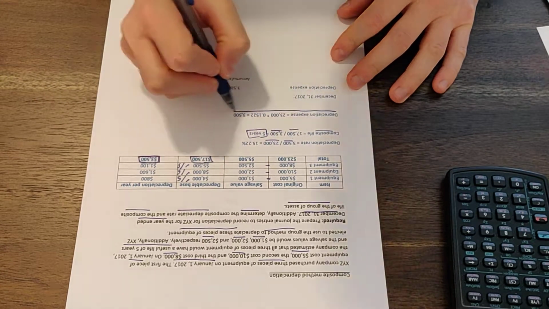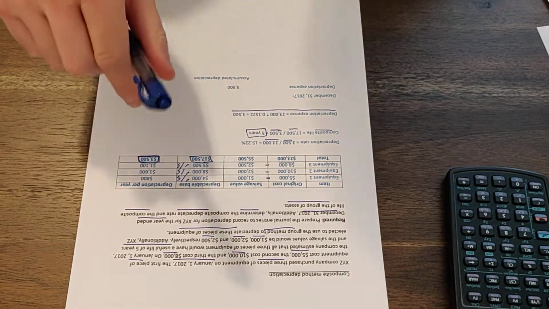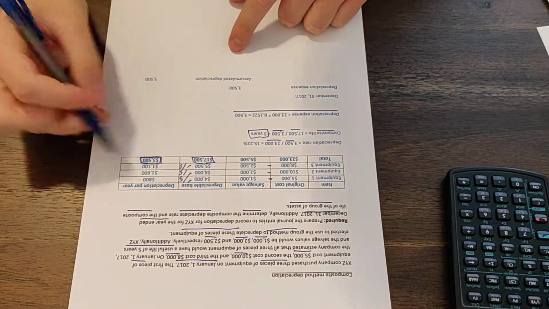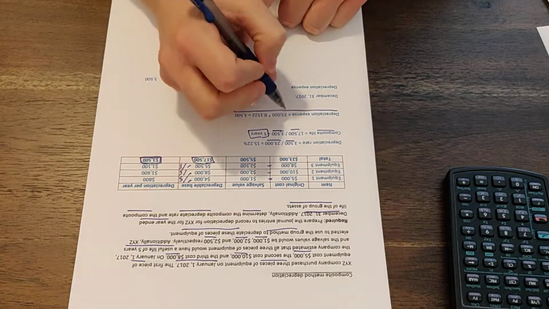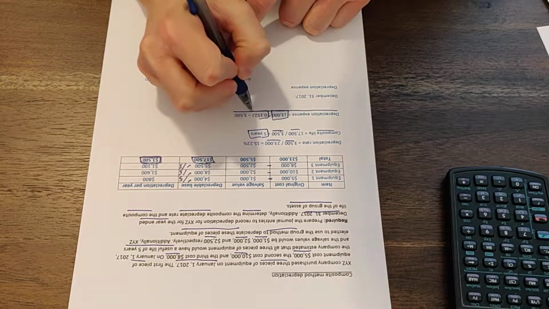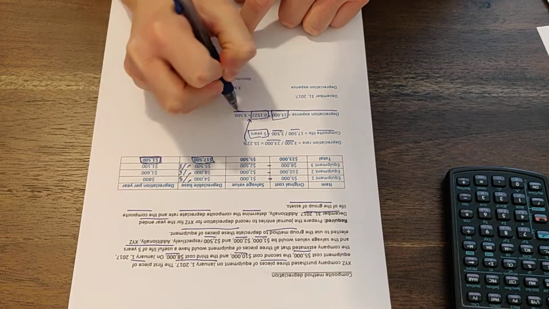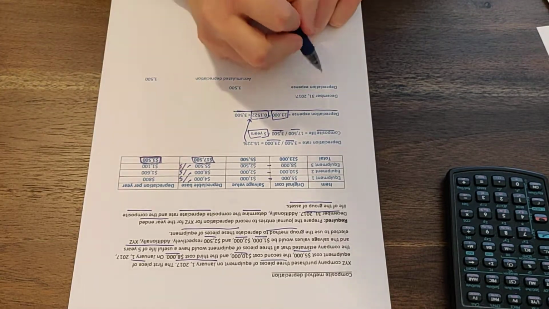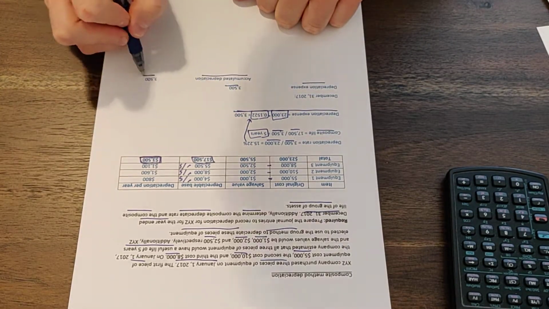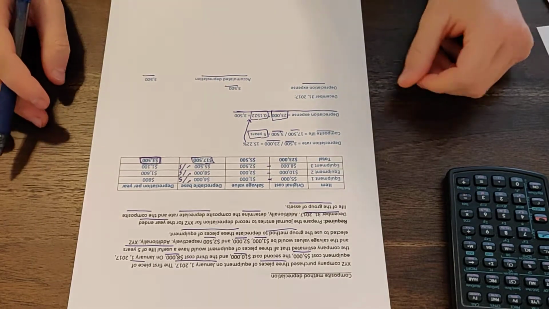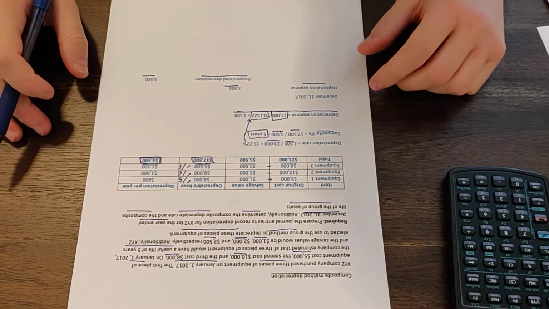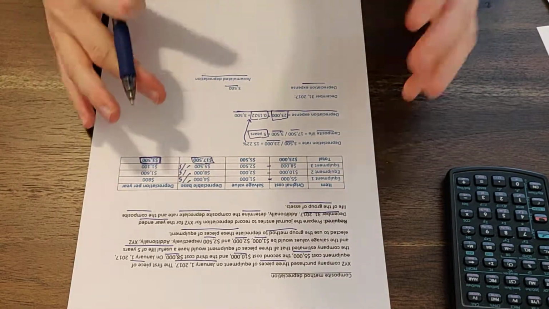The final thing to do is to determine the depreciation expense. We kind of already solved for it, but technically what you're supposed to do is take the original cost and multiply it by the depreciation rate, and that gives us our depreciation per year. So that tells us depreciation expense and accumulated depreciation, debited and credited for $3,500. That's basically what we need to know for these problems.